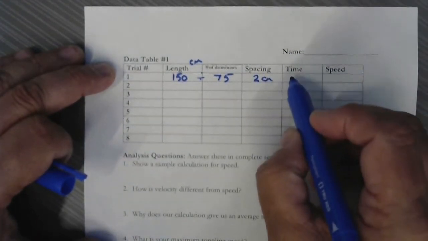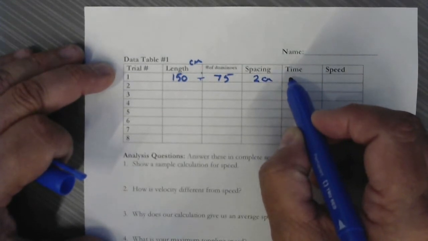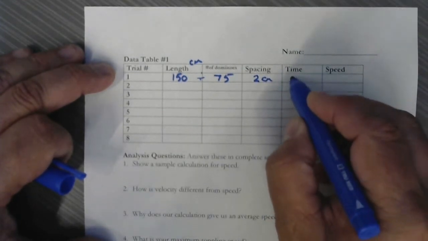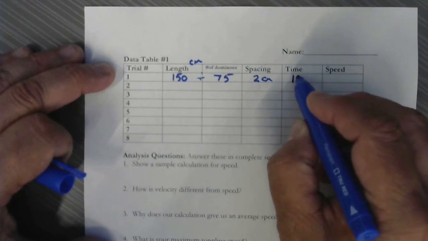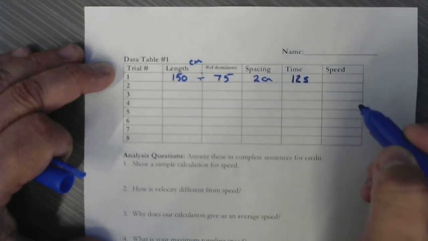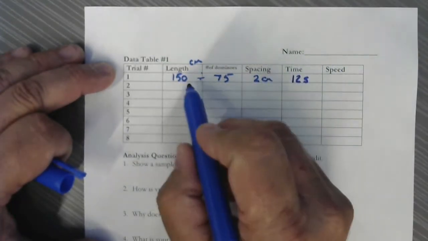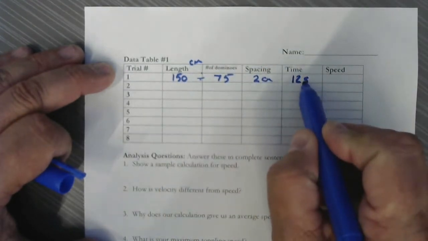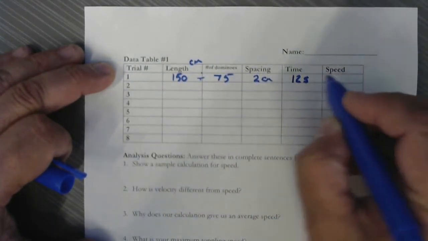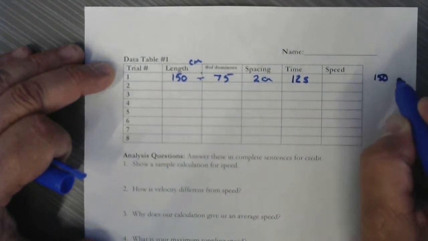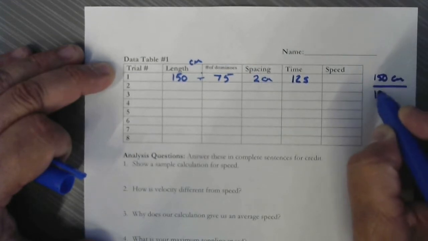So have at least 2 people ready to time on your mark and set go, and let's presume that this took, I don't know, 12 seconds to fall down. In order to find the speed, you need to take the total length and divide by the time. So that would be, here, let's do that over here, 150 centimeters divided by 12 seconds.